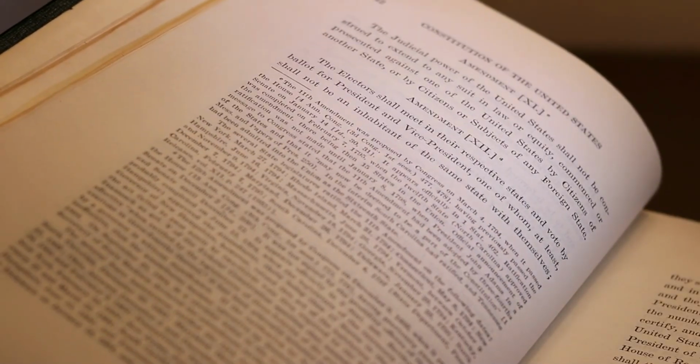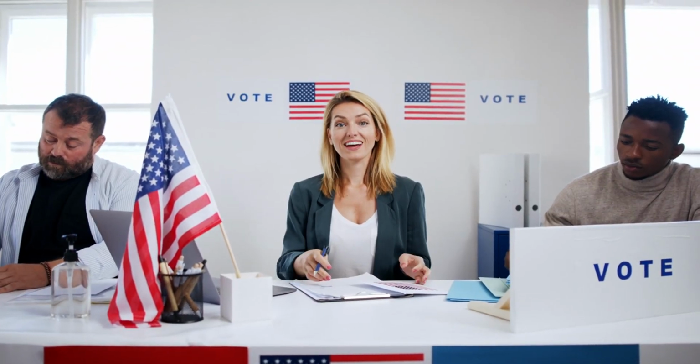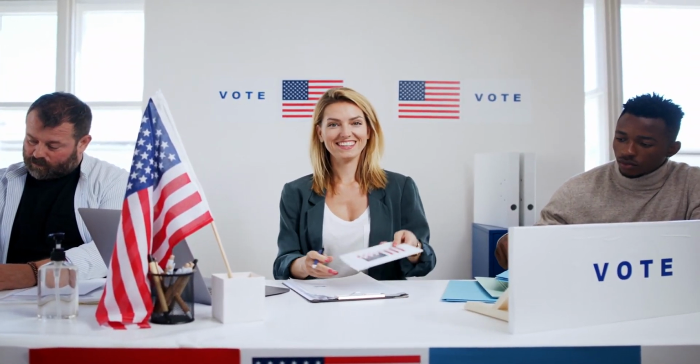Chapter 3: Small States, Big Influence. Why your vote might not count in the same way. One of the most interesting aspects of the Electoral College is how it gives a disproportionate amount of power to small states. It's a system where a voter in Wyoming has far more influence than a voter in California. This unequal representation has led many to ask, is this fair?